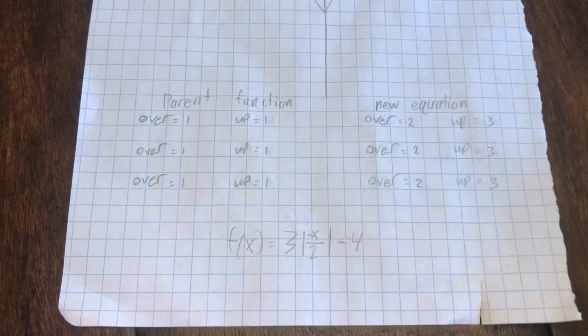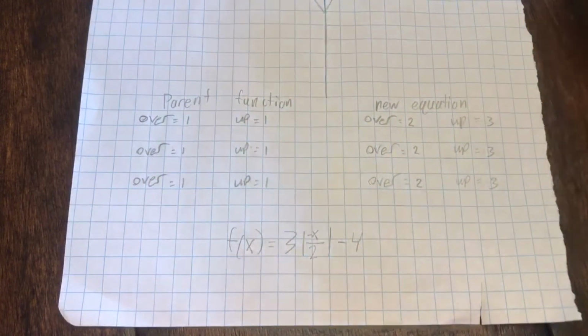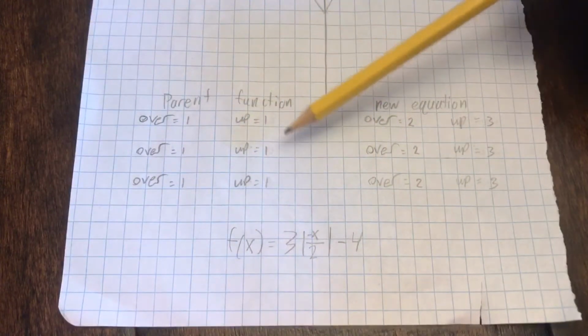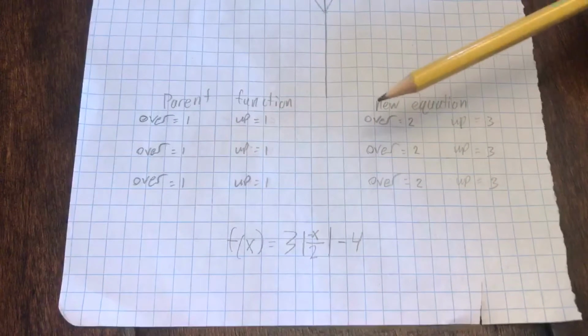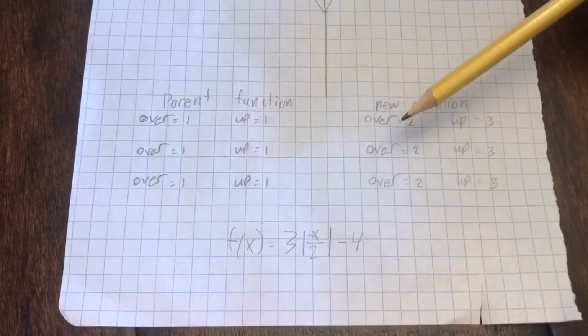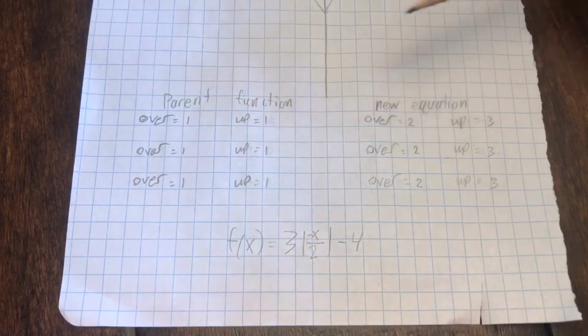In the parent function of an absolute value equation, we see on the graph as it goes over on the x-axis 1, it goes up on the y-axis 1. In the new equation that we see down here, as it goes over on x twice, then it goes up on the y-axis 3 times.